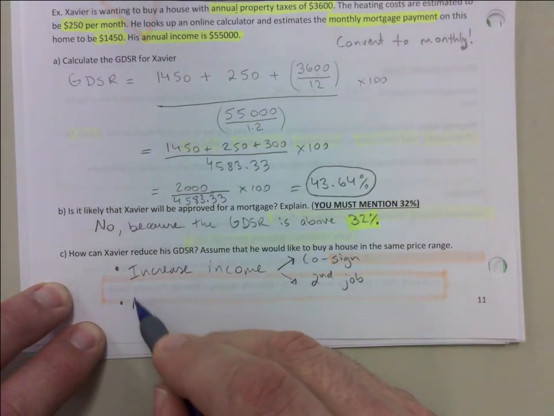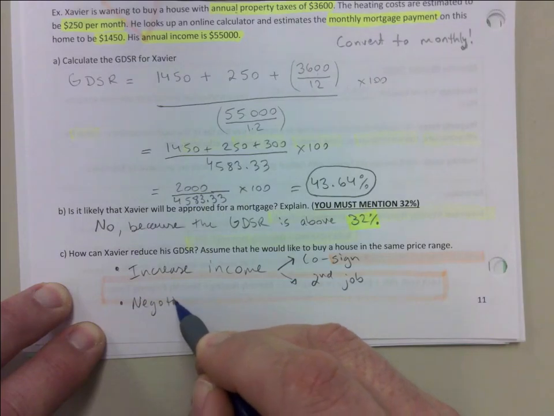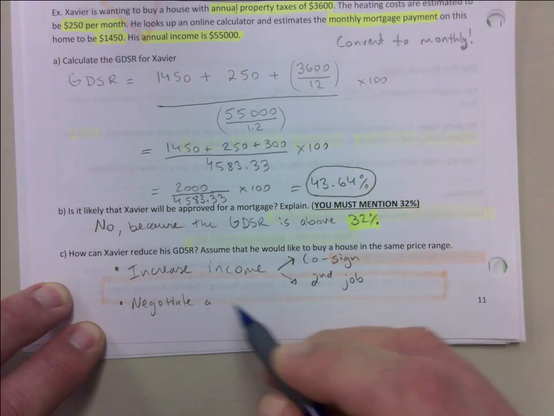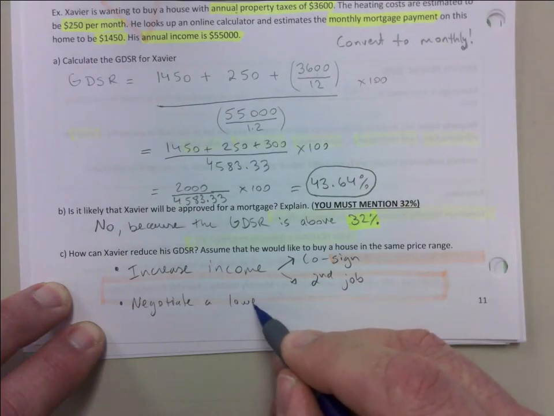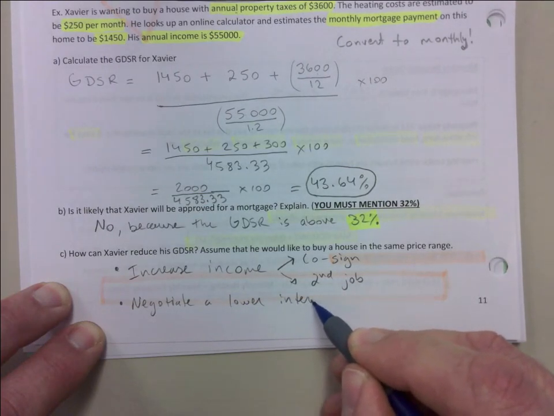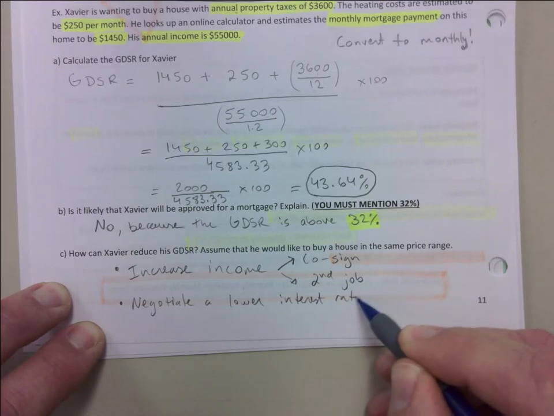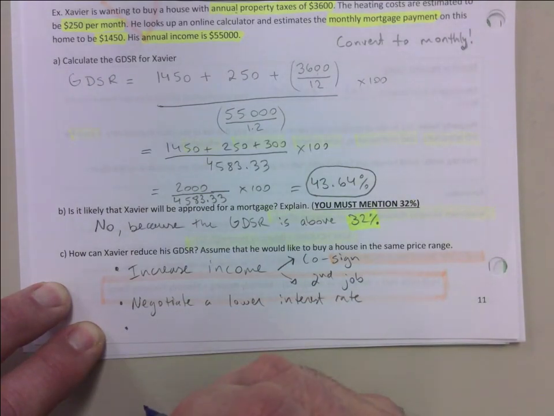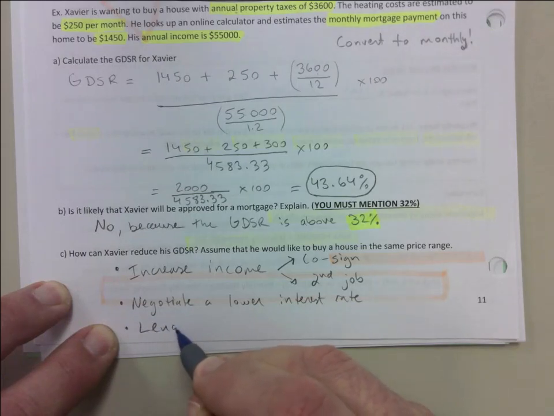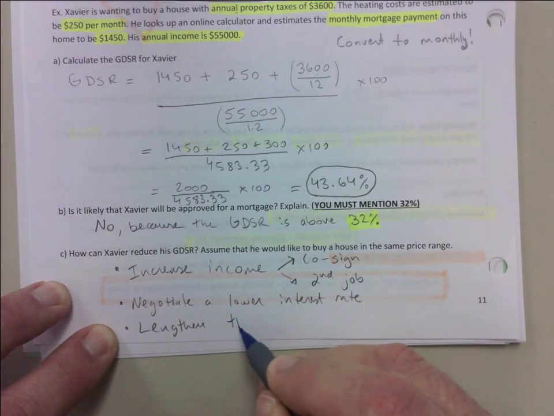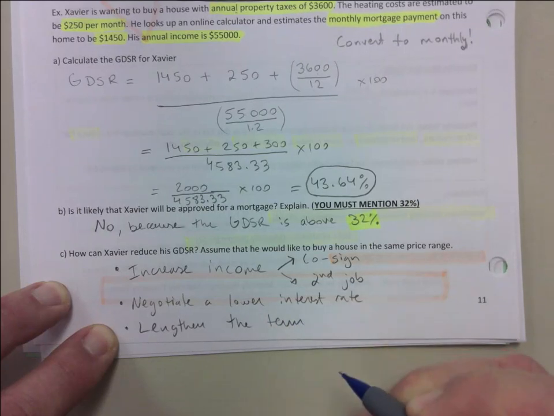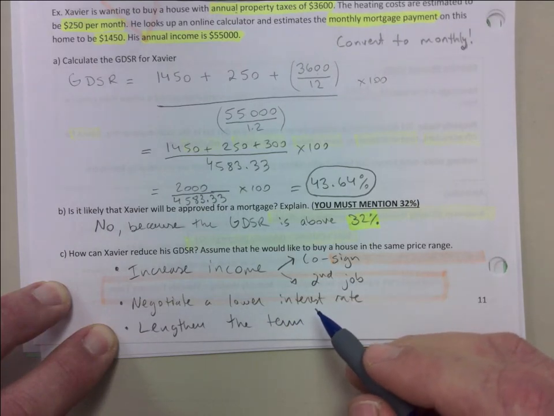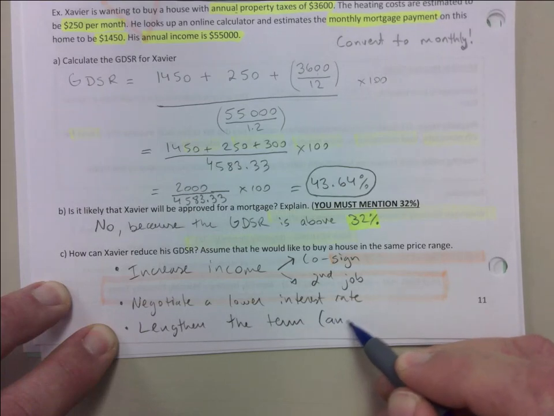Next is negotiate a lower interest rate. Or you can lengthen the term or amortization.